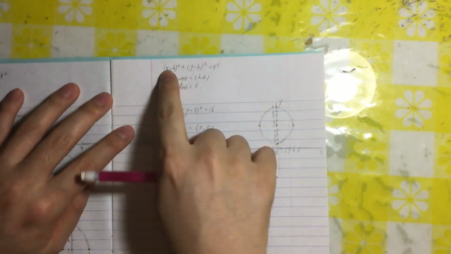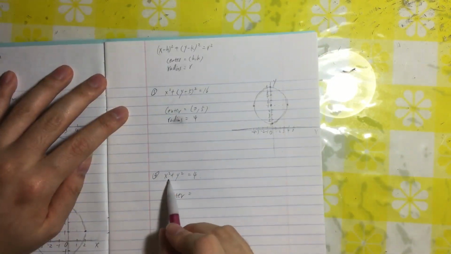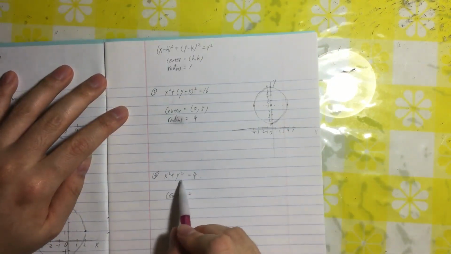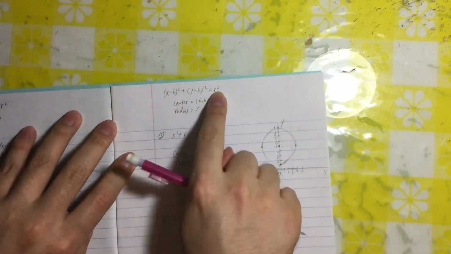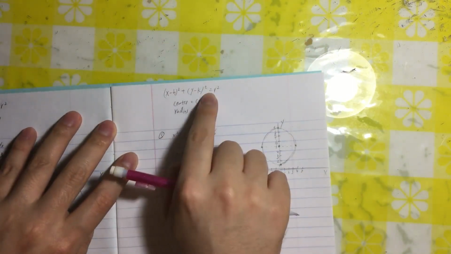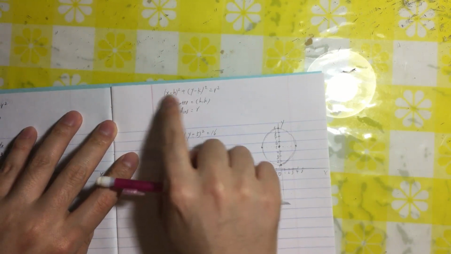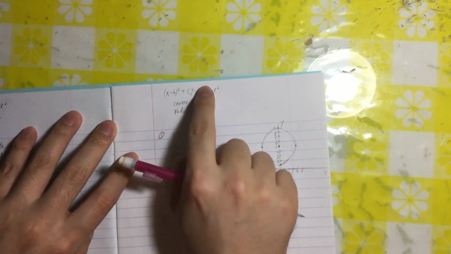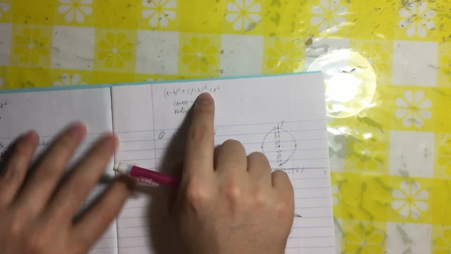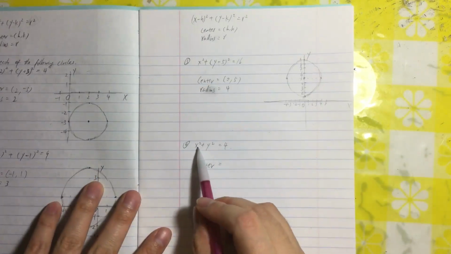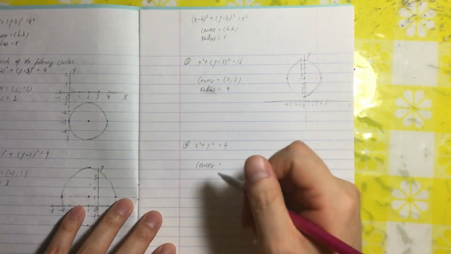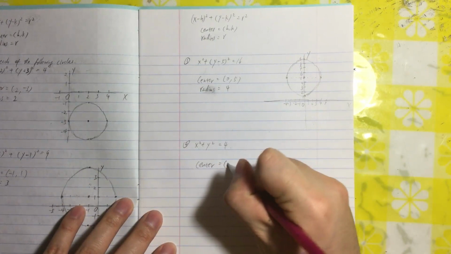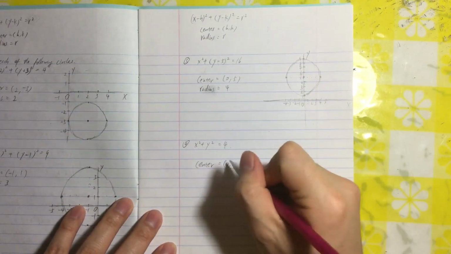If we match the formula here, there are no numbers after x and no numbers after y, so both h and k must be 0. X minus 0 is x. Y minus 0 is y. So the center is (0, 0), which is the origin.